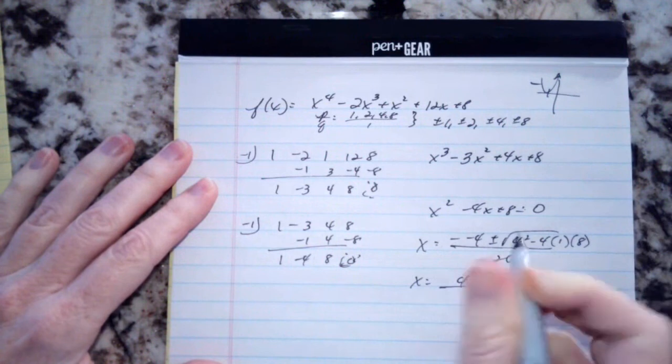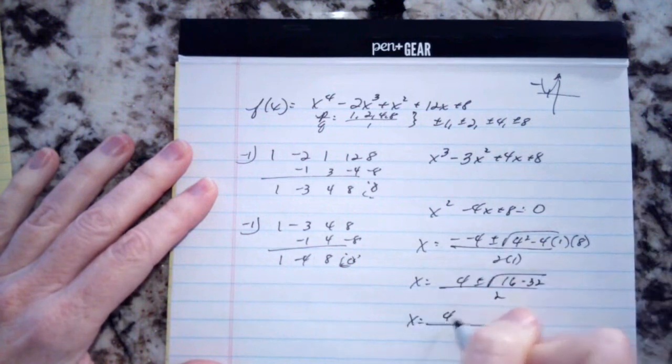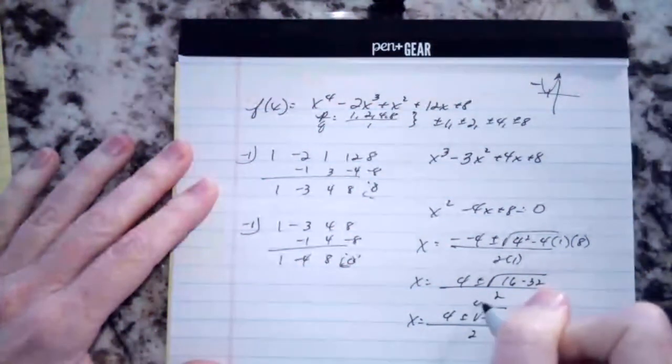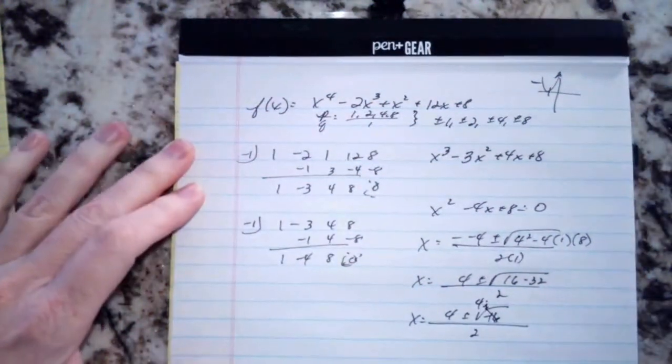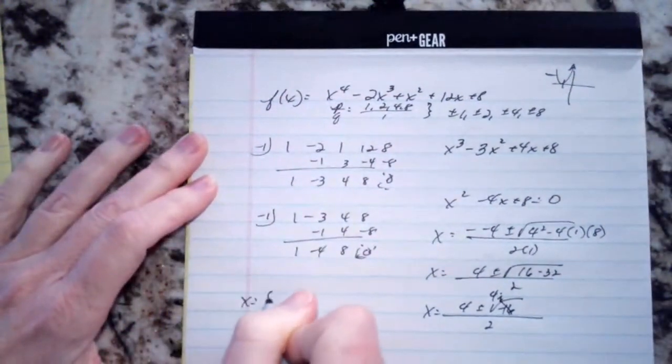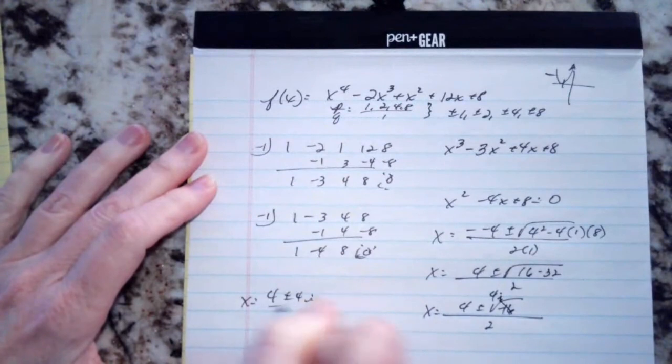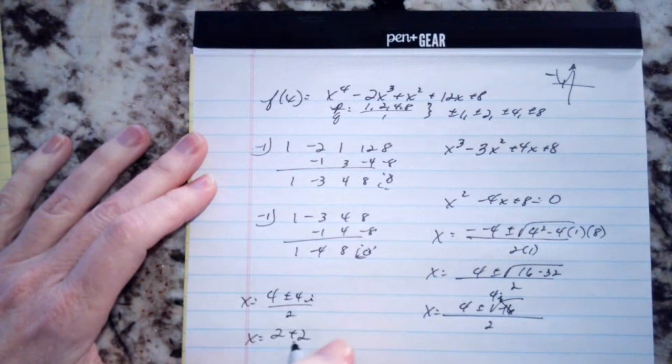It's 32. Negative 16 will give us 4i. So we end up with x equals 4 plus or minus 4i over 2. All of that will reduce to 2 plus or minus 2i.